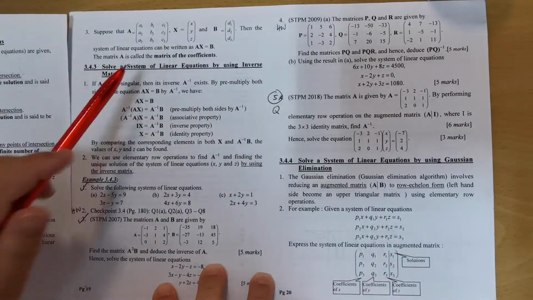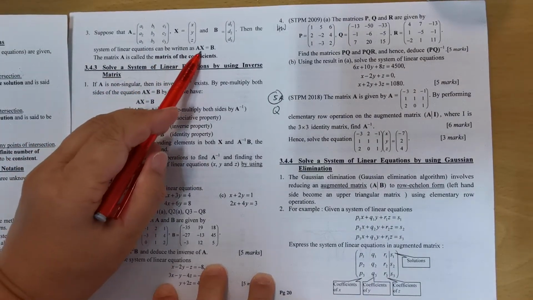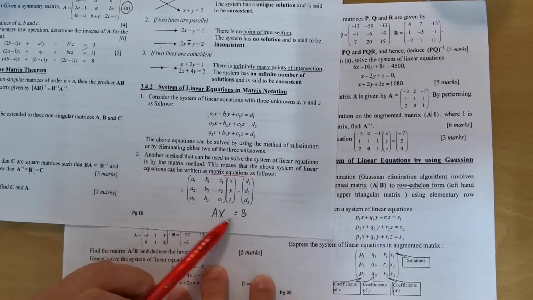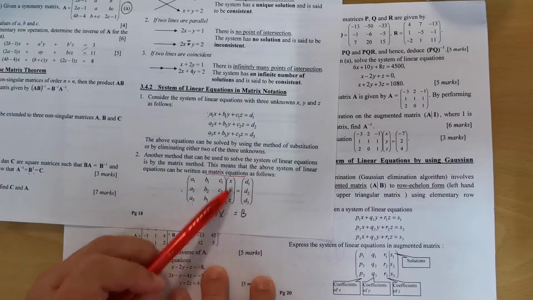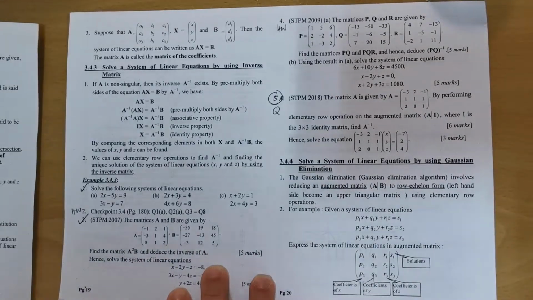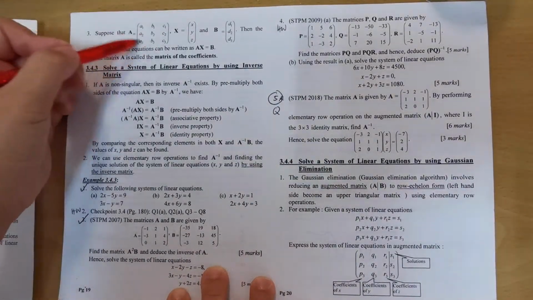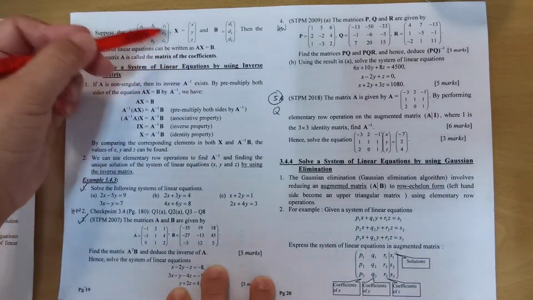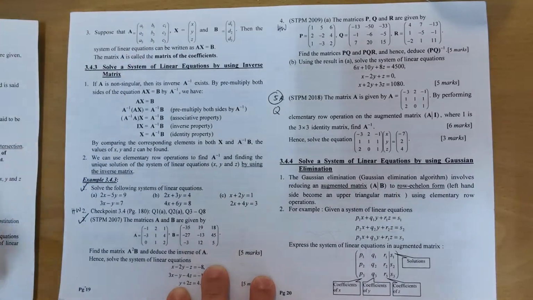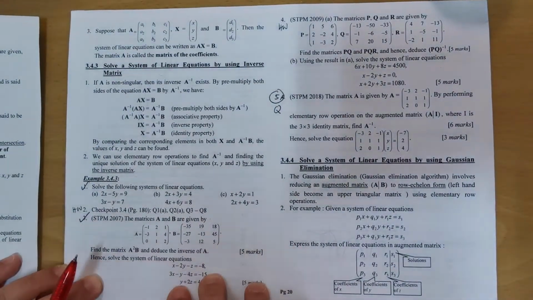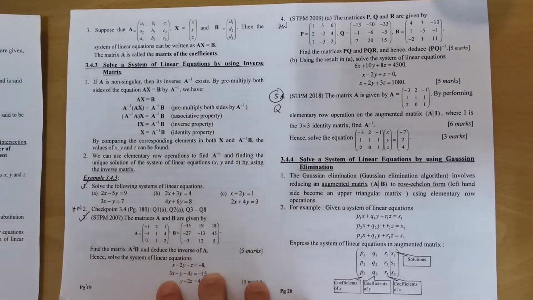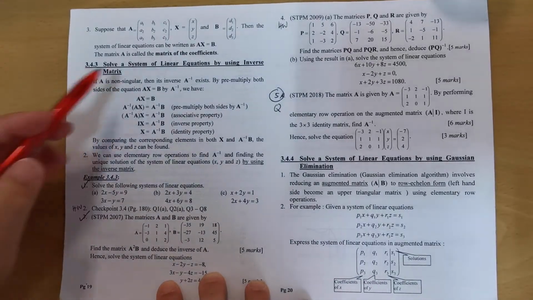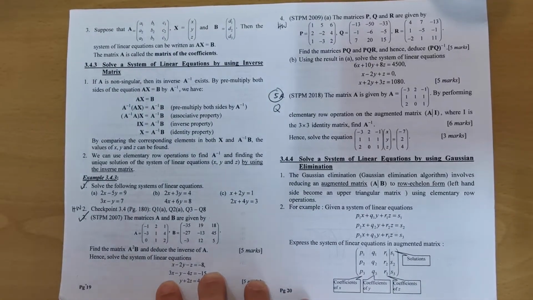Okay? So the system of linear equations can now be written as AX equals B, like what I have done just now. Then the matrix A is called the matrix of coefficients. Just now I already told you that it is the coefficients of all the x, y, z in all the 3 equations. Now, after we have done this, how are we going to solve for matrix X? Or how are we going to find x, y, z?